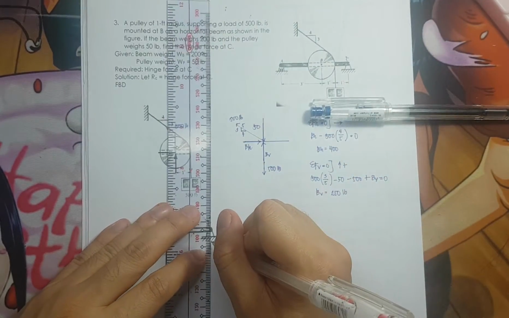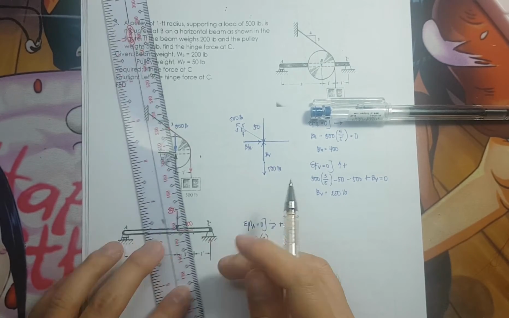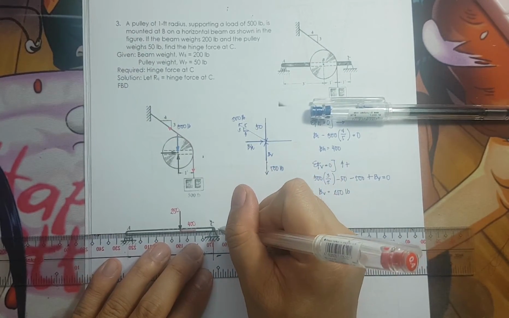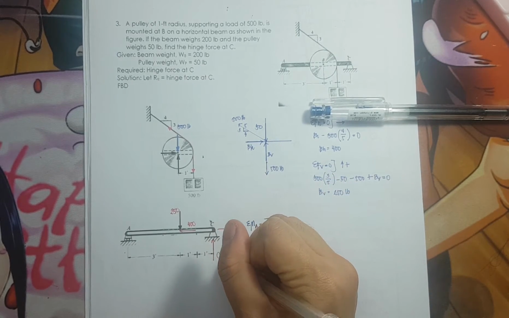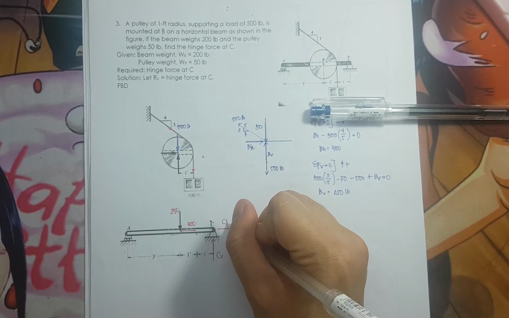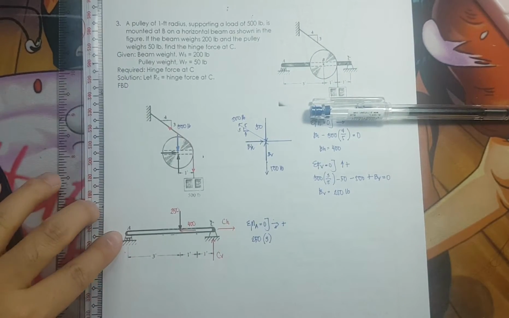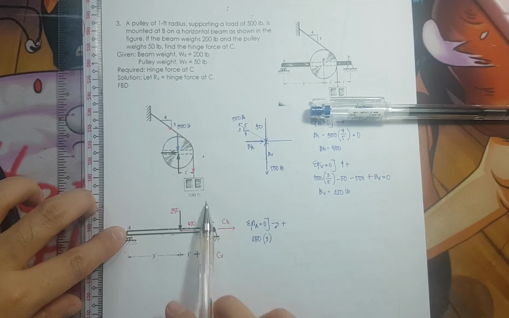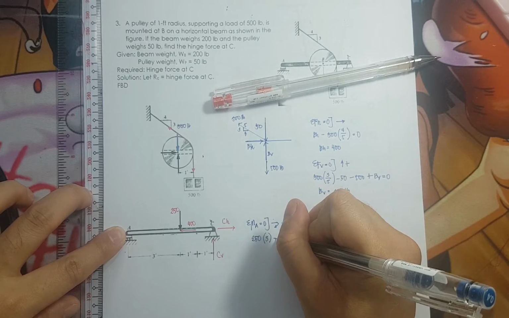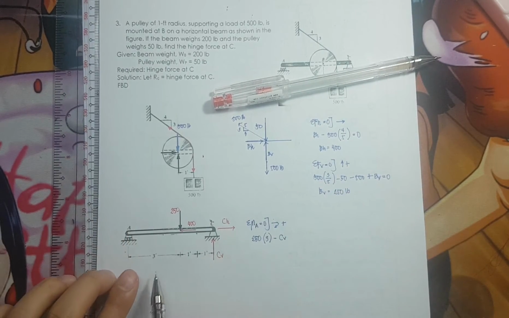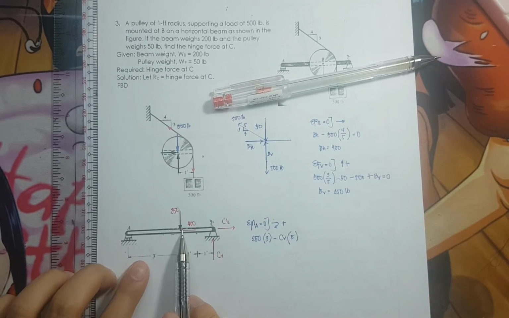Then we have here my assumed direction for the reaction. Take note, our support here is a pin, so there will be two reactions. Okay, so my assumed direction for C vertical is upward, while C horizontal is to the right. So C vertical is pointing upward, so it would rotate counterclockwise, so that would be negative, minus C vertical times a lever arm of 5 feet.